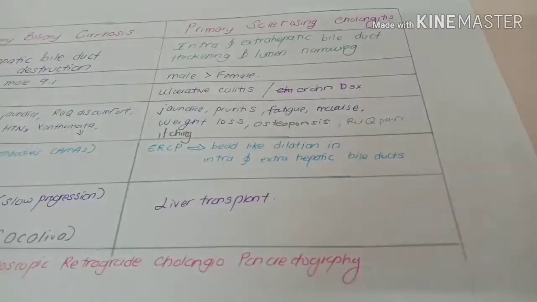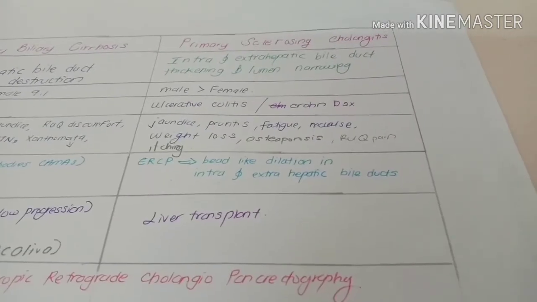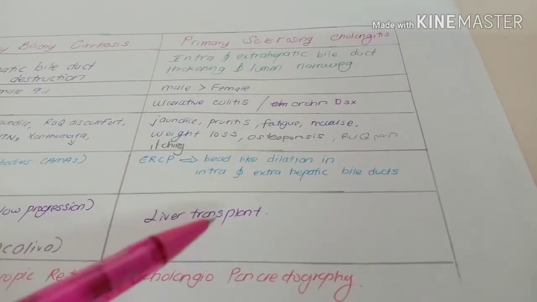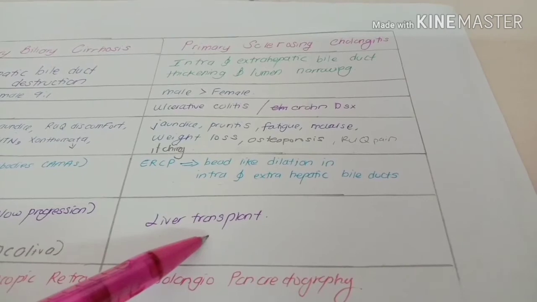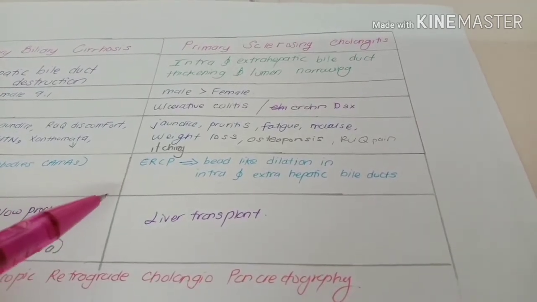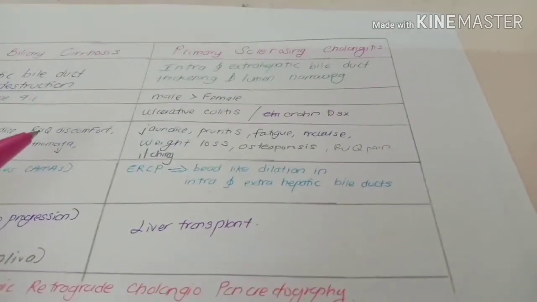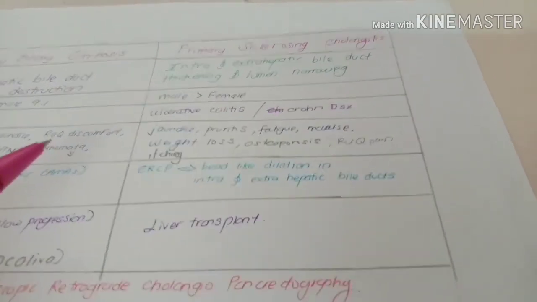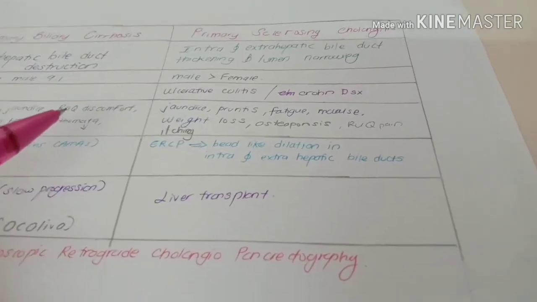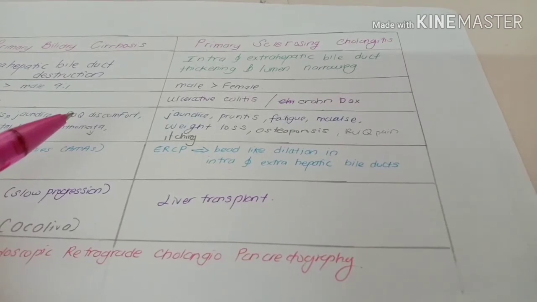So for the treatment of primary sclerosing cholangitis, there are treatments before we go to liver transplant. Liver transplant is for the advanced stage. So the starting treatment, as I told you, is for itching and fatigue. We can give antibiotics, antihistamines, opioid antagonists, and also bile acid sequestrants.